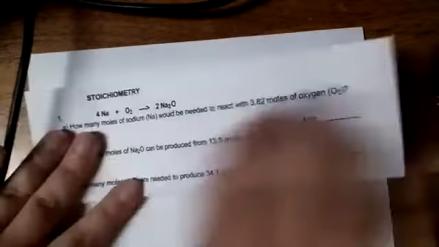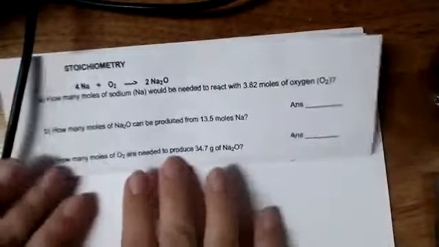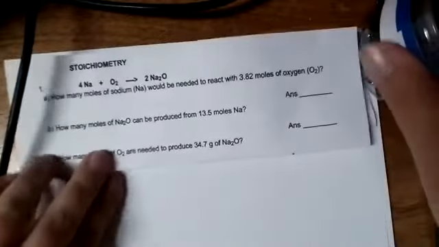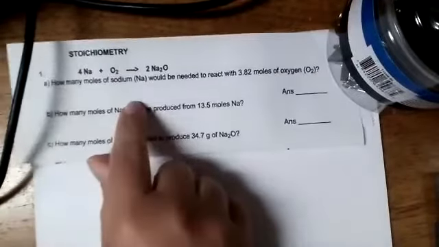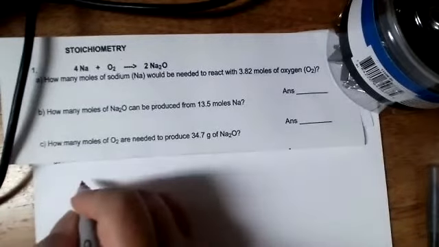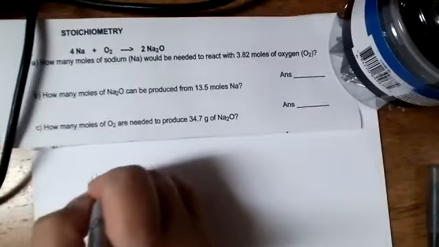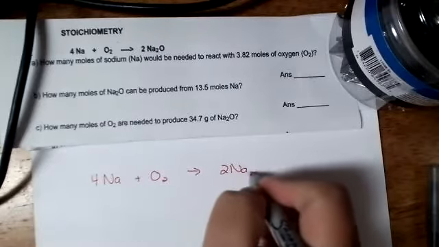Okay, so this very first problem, they've given us a chemical reaction: 4Na plus O2 yields 2Na2O. The first thing I'm going to notice is that because this one already has coefficients, that's my clue that this one is already balanced for me. So that's one less thing that I have to do. I like to always write down my reaction so that I can work with it. So 4Na plus O2 yields 2Na2O.